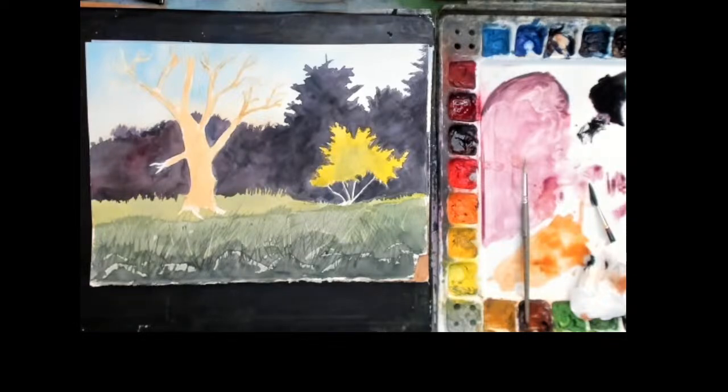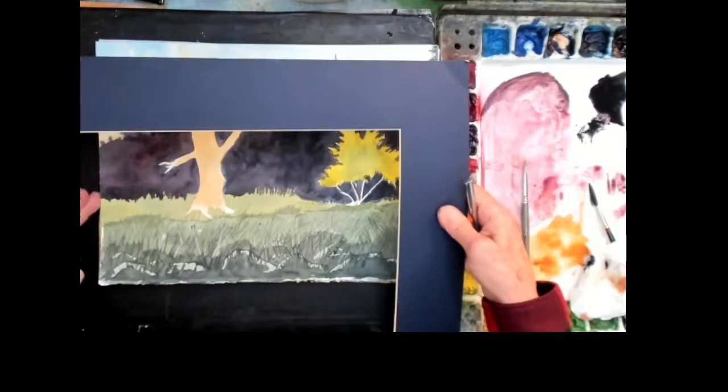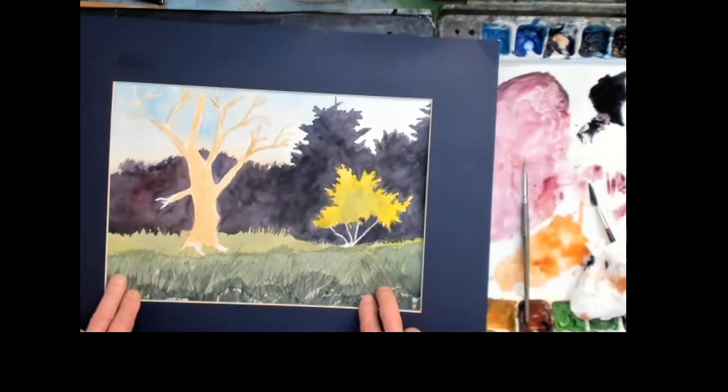Okay, and I can put the mat around that also. I mean, the mat always makes it look a little better. I always like to show with a mat.